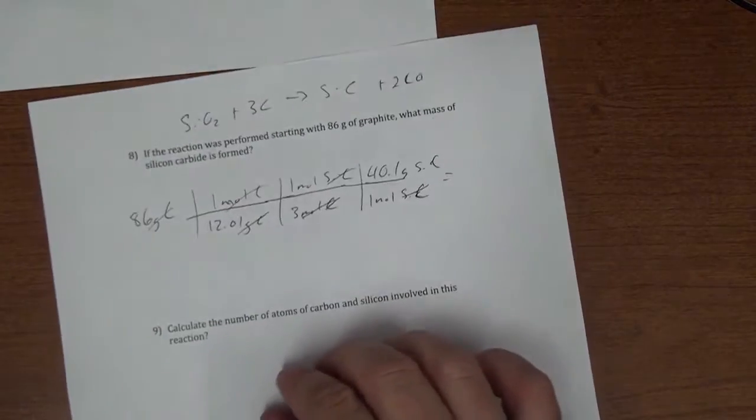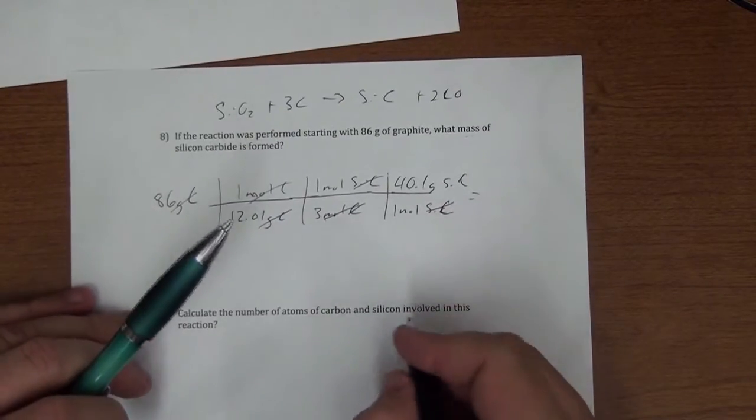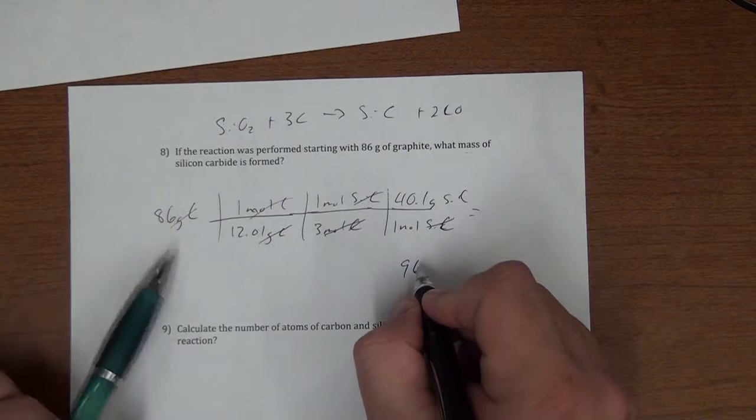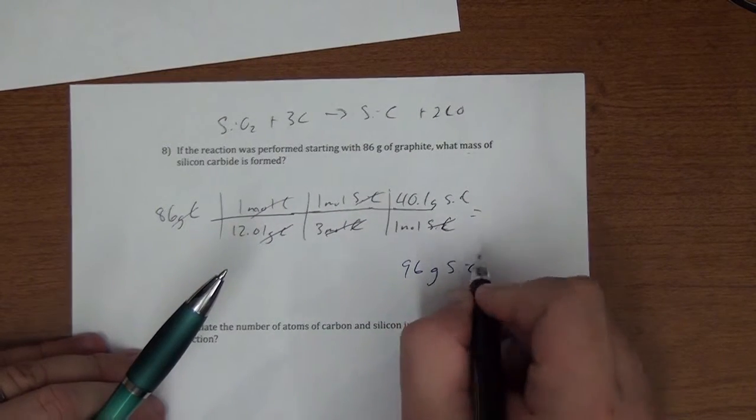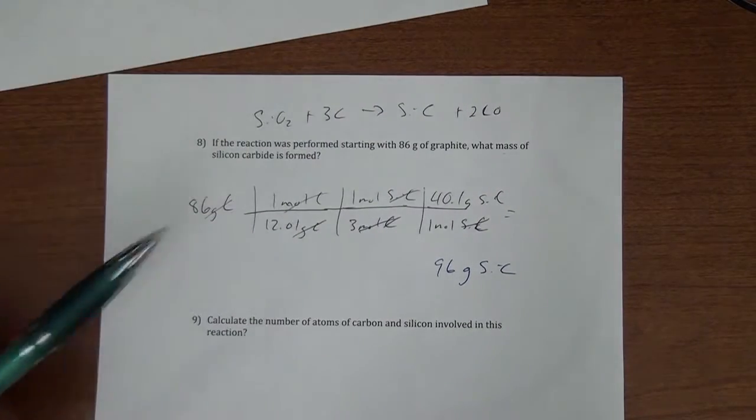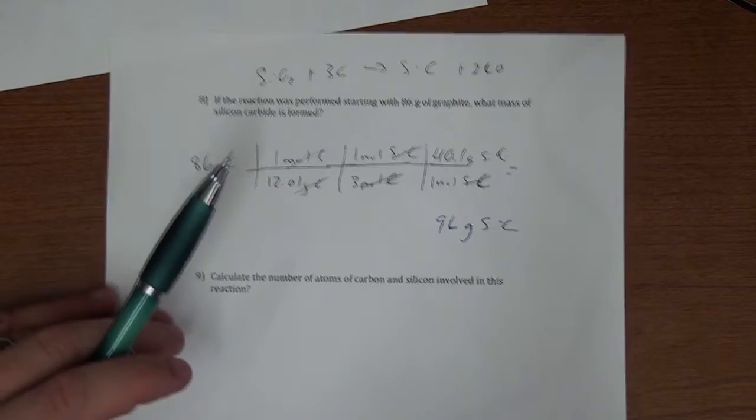We do that math, and out will pop our mass of silicon carbide. Again, two significant figures, so we get 96 grams of silicon carbide. So the mass we're getting is going to be related to how much we start with.